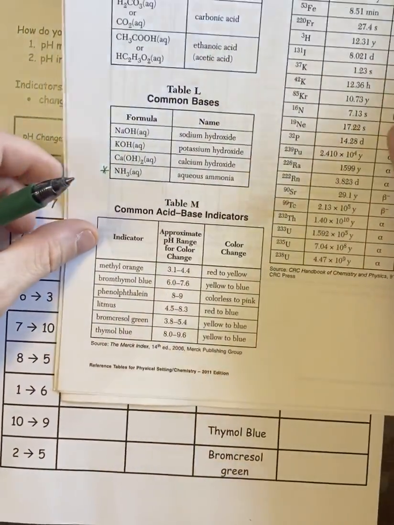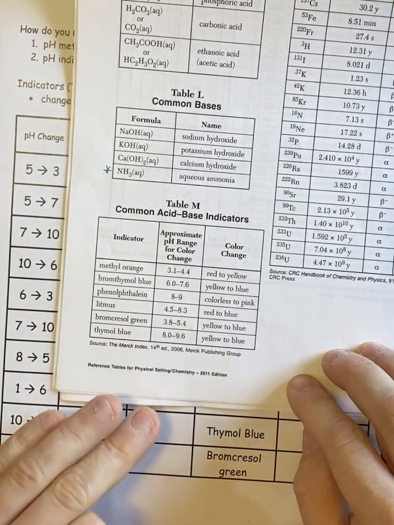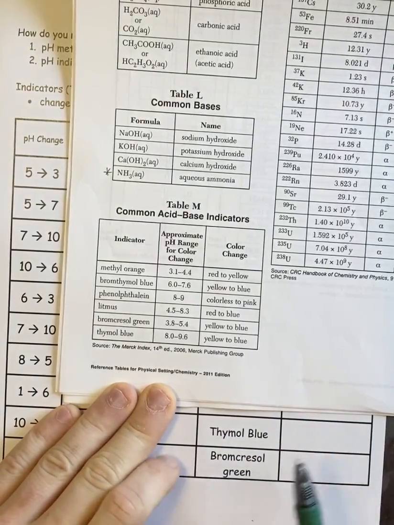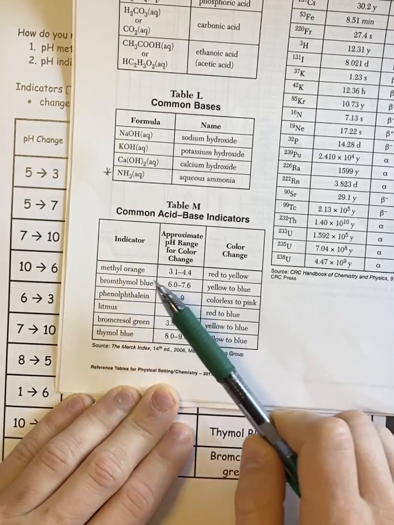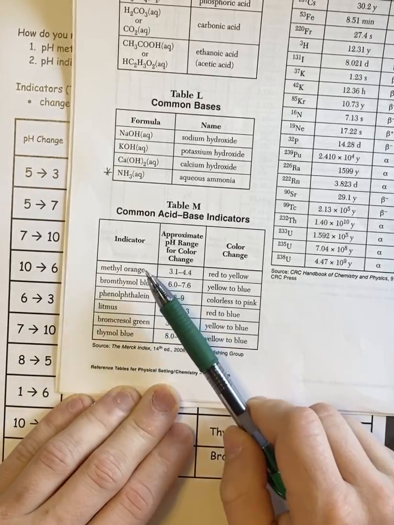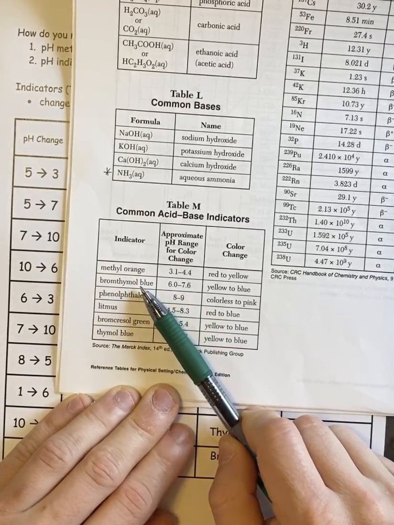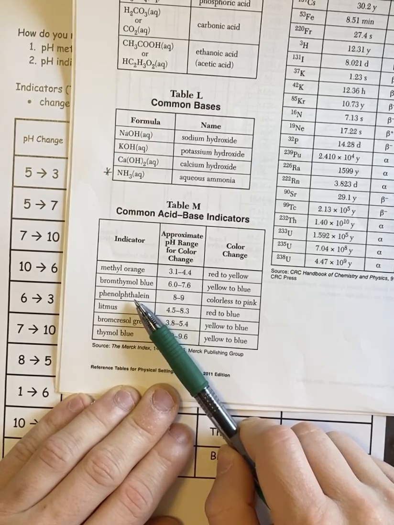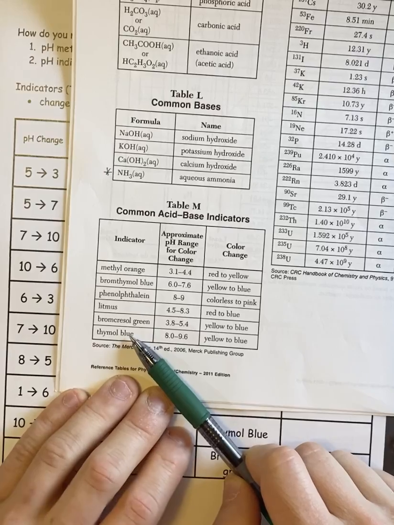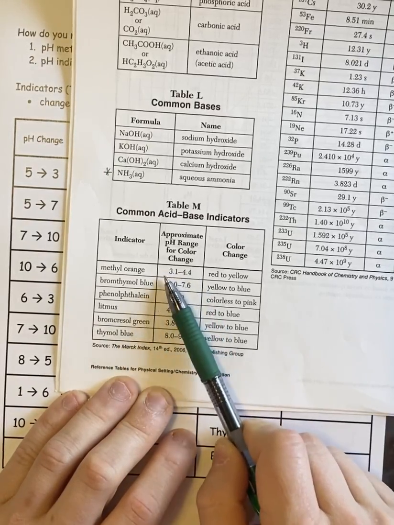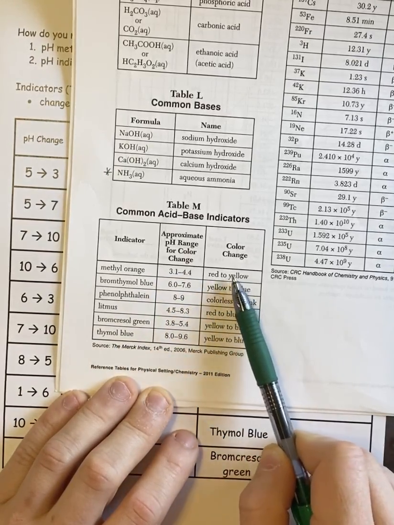So table M is right here, okay? And the way it works is pretty simple. There are 6 indicators you have to worry about: methyl orange, bromthymol blue, phenolphthalein, litmus, bromcresol green, and thymol blue. And then this is their color change range, and these are the colors they change.